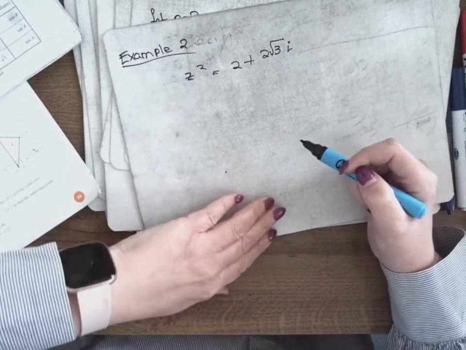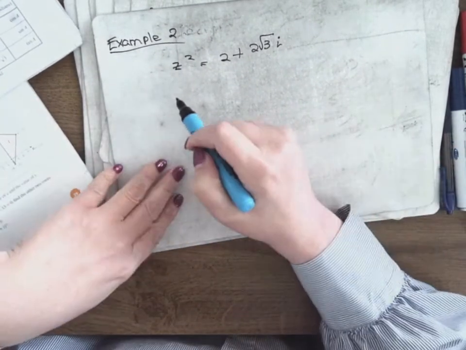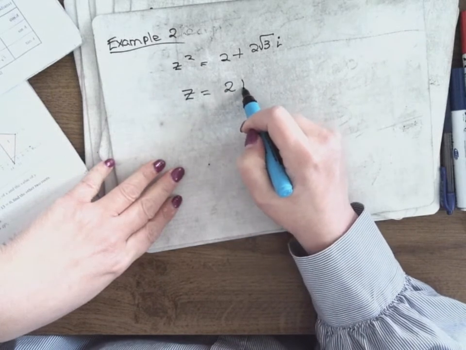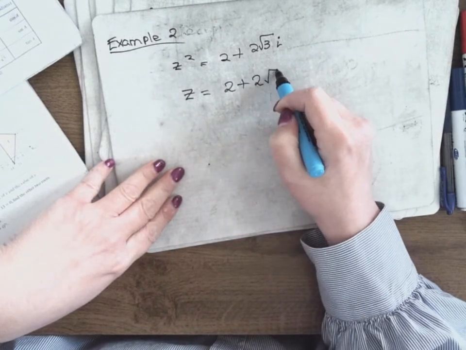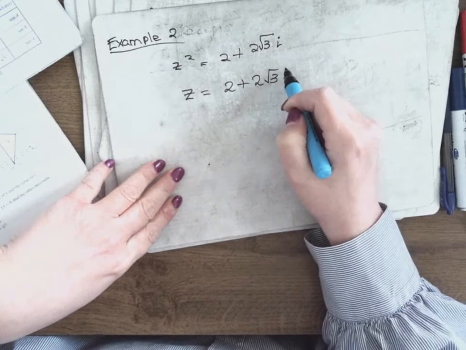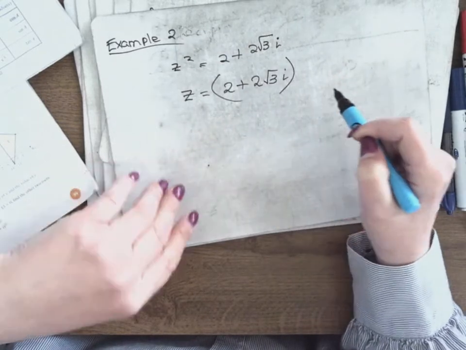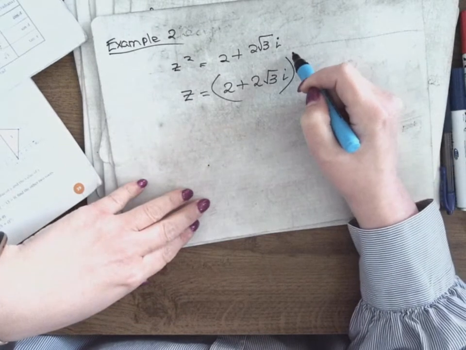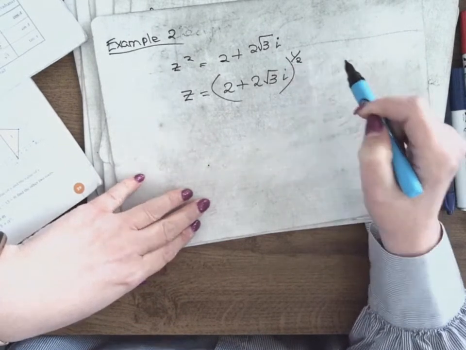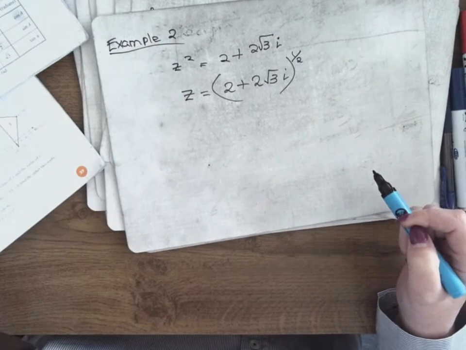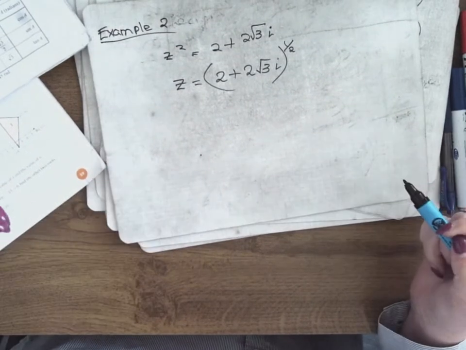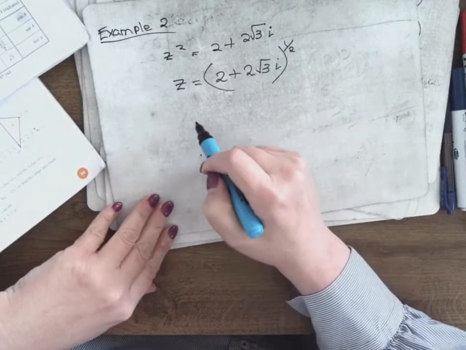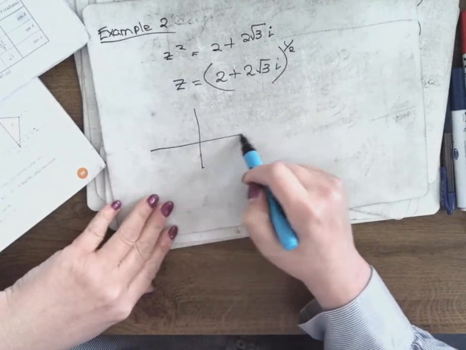So I'm basically solving the equation 2 plus 2 root 3i all to the power of a half. Agreed? How many answers? 2. There'll be 2 answers. So I have to express it in polar form, then in general polar form. To express it in polar form, I need a sketch.